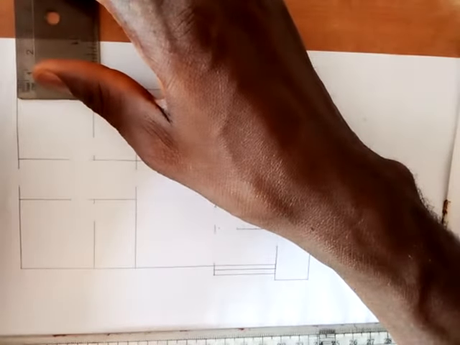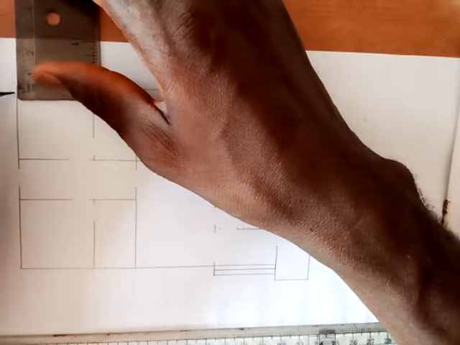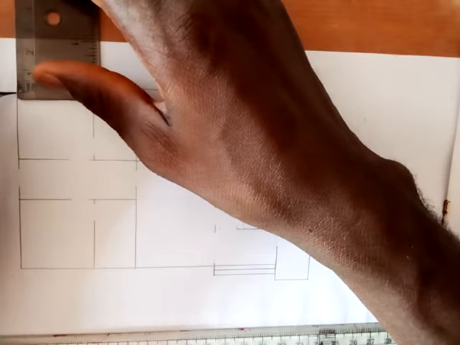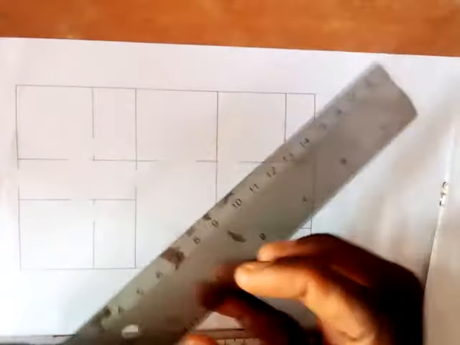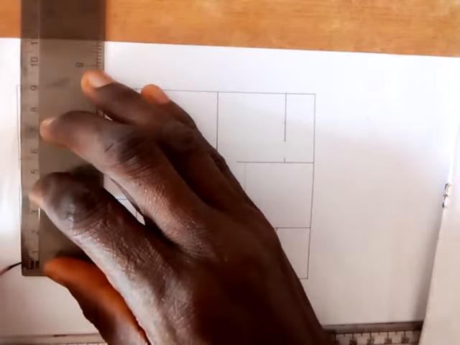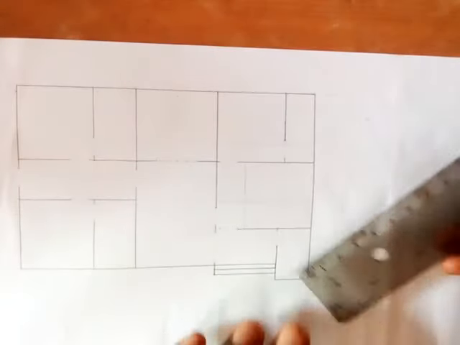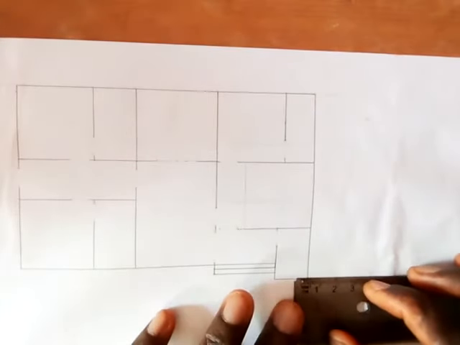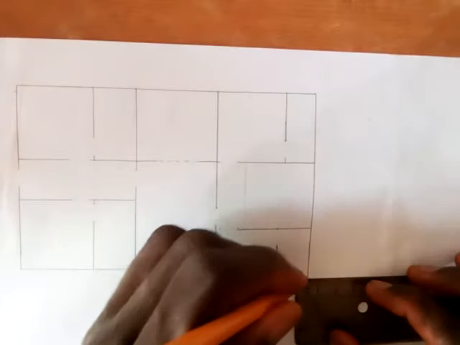What you just need to do is this. All these walls are external walls. So come to this point and take a measurement of 3 millimeters. 3 millimeters here, and you take a measurement of 3 millimeters here. 3 millimeters, and then we come here and take a measurement of 3 millimeters.